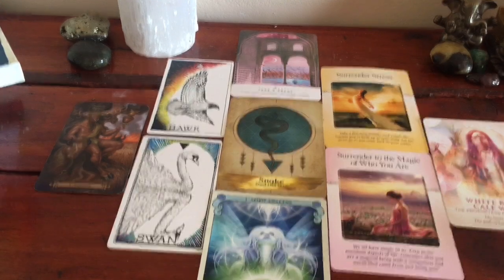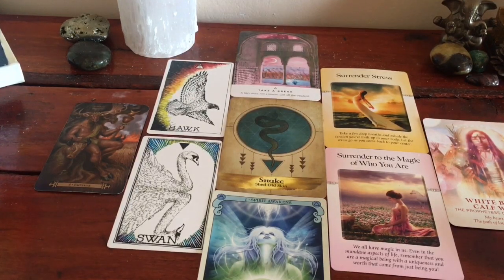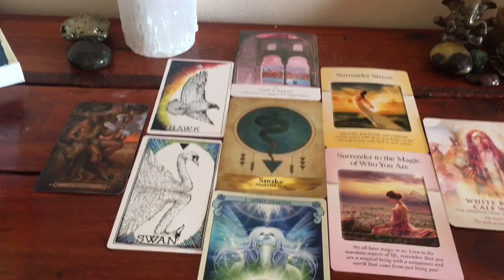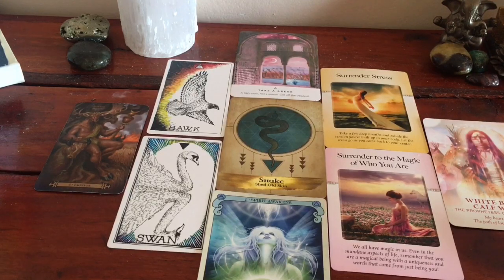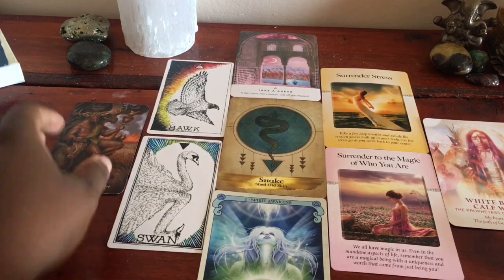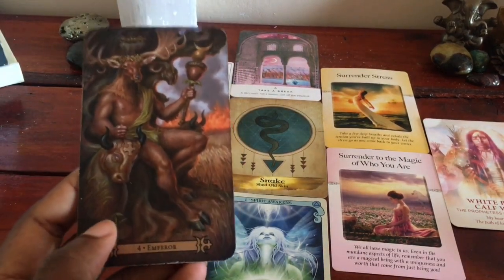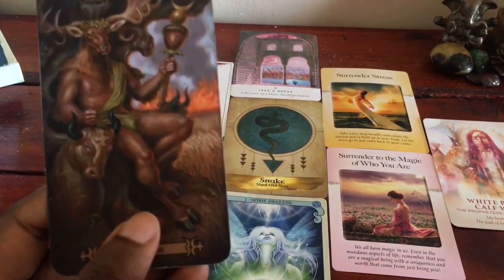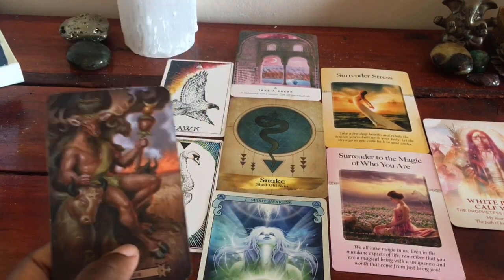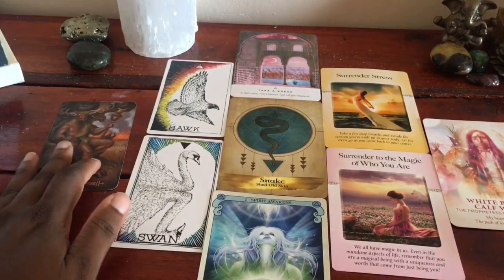So this is about your intuition, so this is where you tap into your intuition, but also tap into seeing things from a higher perspective. So the Emperor is usually pretty mundane. And what I mean by mundane, he's very solidly connected to this earthly plane. And I think this is where you are.